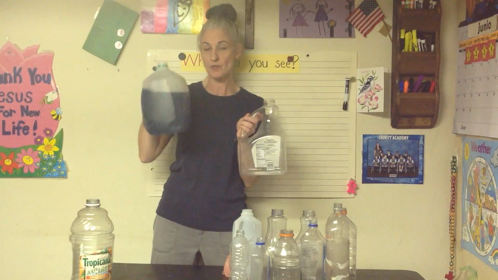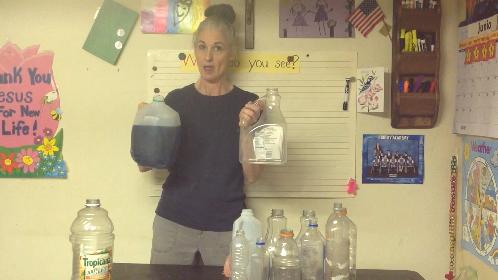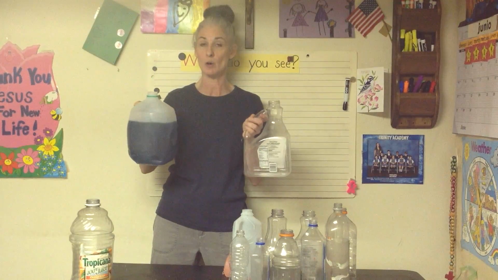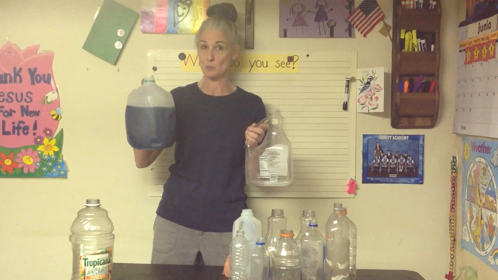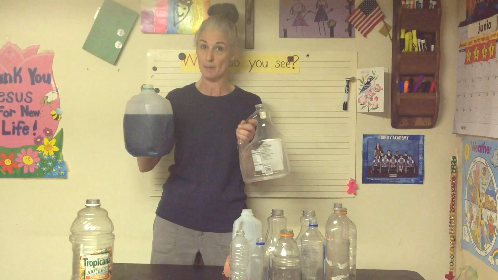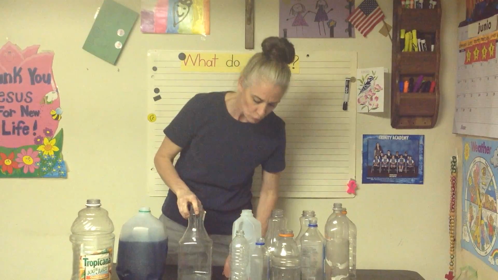So if all of this water fits into this one, then they would have what? Equal capacity. They would hold the same amount. But if there's water left in this one, that means this one has greater capacity and this one has less capacity. Let's check. Which will hold more? Which will have greater capacity?